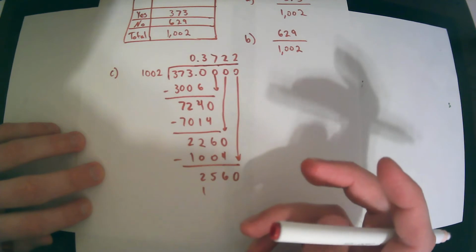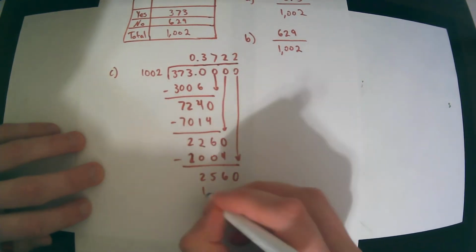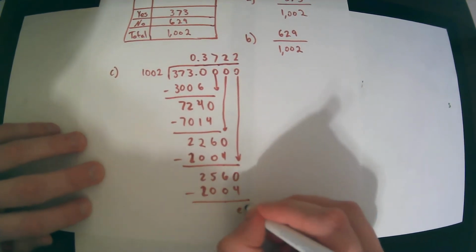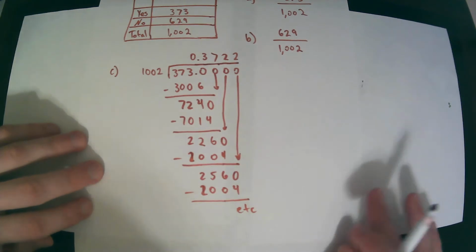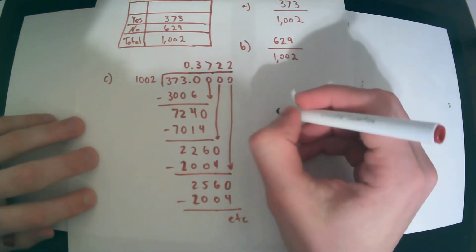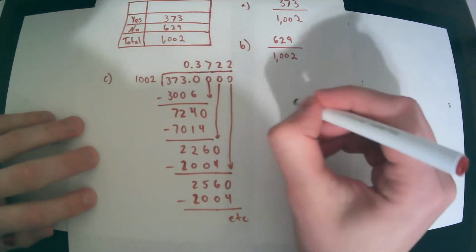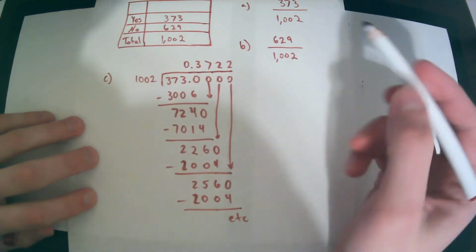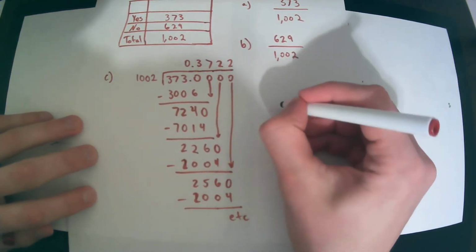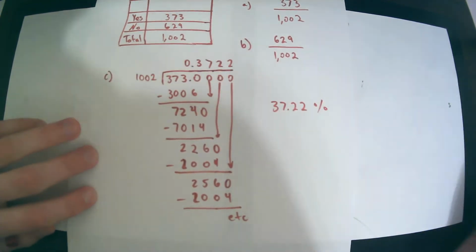Wait a second, I messed something up, didn't I? Oh yeah, that was supposed to be a 2. Okay, 2004. Okay, etc., etc. So now I have a decimal number, which you guys already have via the calculator, and if I want to convert it to a percent, I would just multiply it by 100, which is easy to do without a calculator, just shifting that decimal point to the right by 2. So I'm getting 37.22%.